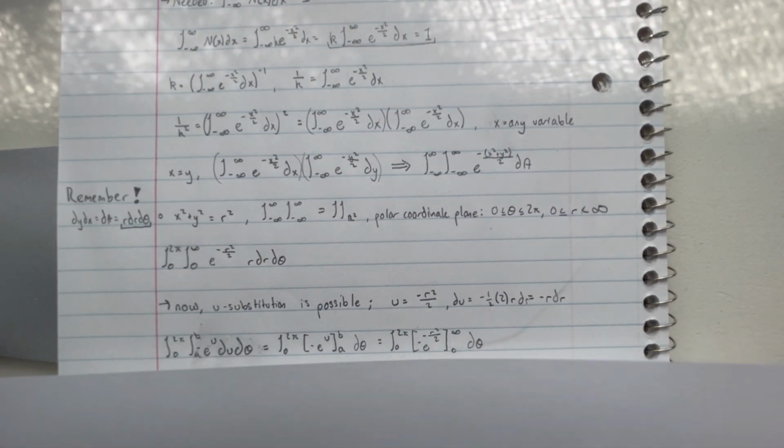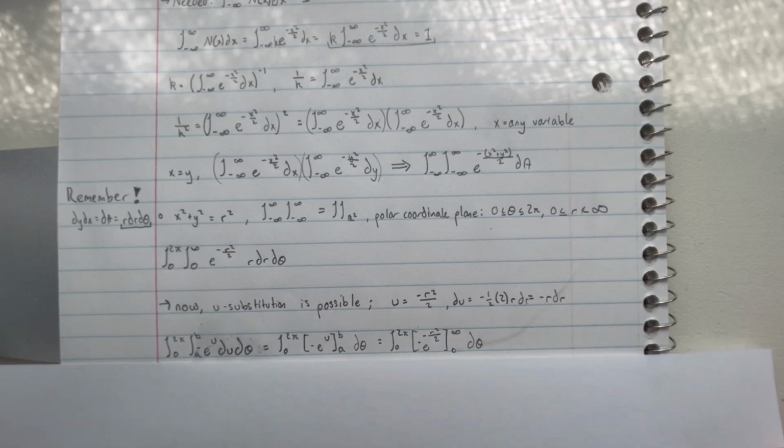Integrating, substituting, we result in the integral from 0 to 2 pi times the integral from a to b of e to the u du d theta, which is equal to the integral from 0 to 2 pi of negative e to the u, evaluated at a, b, d theta. This is equal to the integral from 0 to 2 pi of, now that we substitute our u back into the equation, negative e to the negative r squared over 2, evaluated at 0 and infinity d theta.